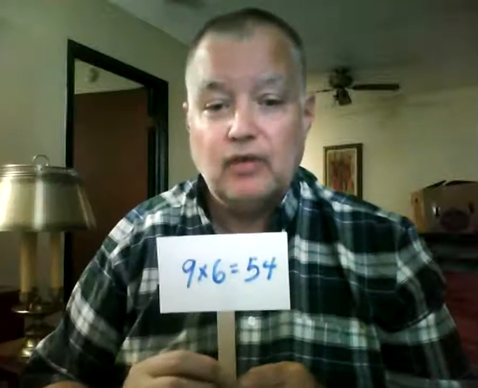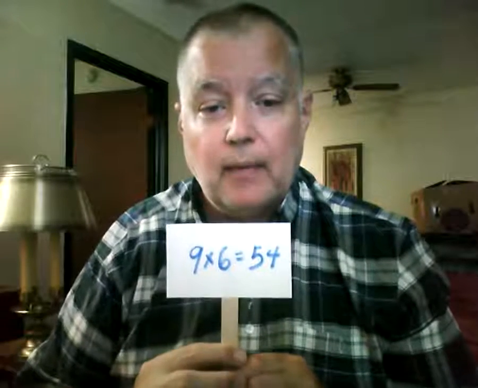On multiplication, it doesn't matter as long as the two numbers are the same. It can be in the first position, it can be in the second position.